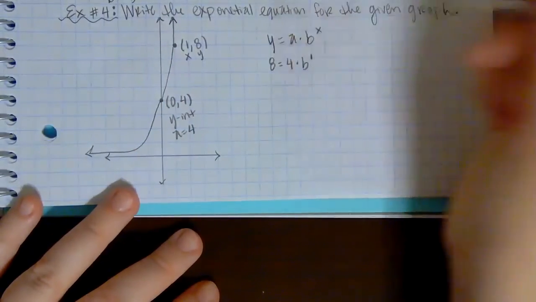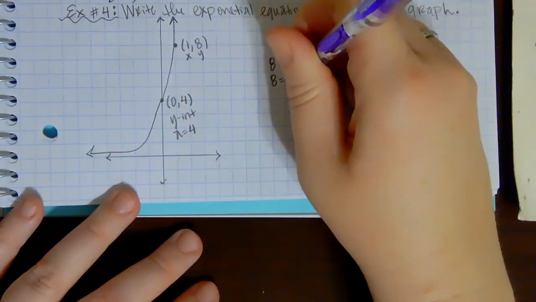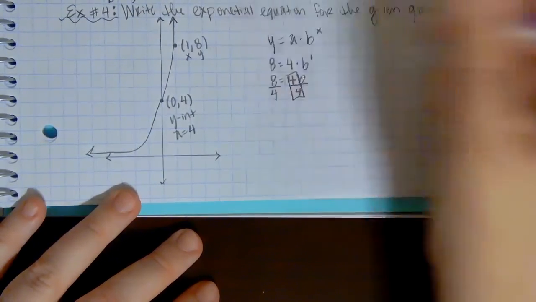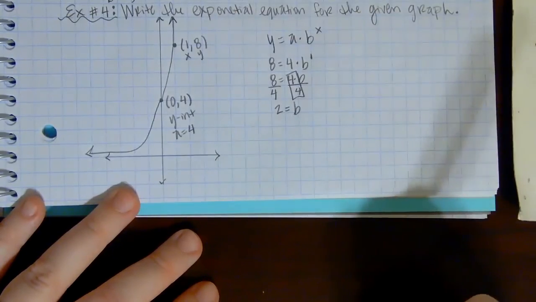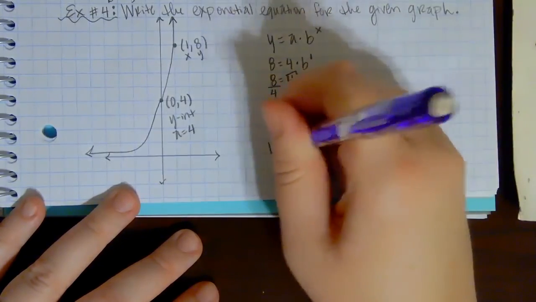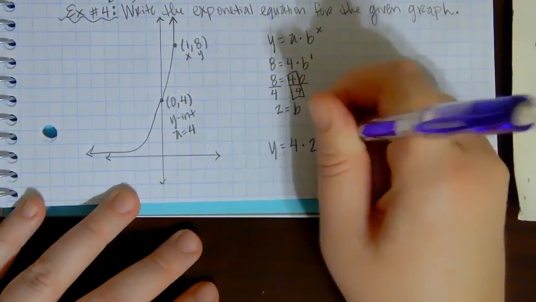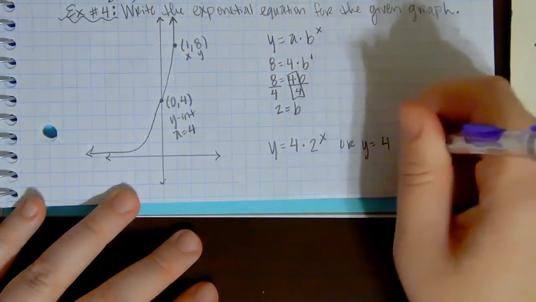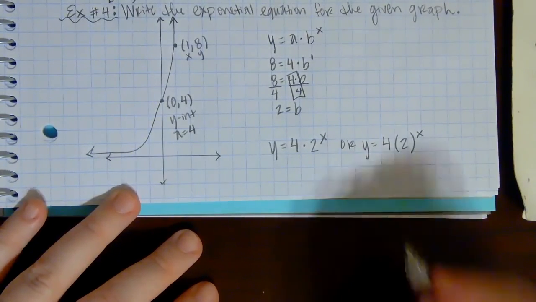B to the first power is just b, so I get 8 equals 4b. Since that's multiplication, the opposite is to divide by 4 on both sides. 4 divided by 4 is 1, and I get b equals 2. And I write my equation, y equals, a was 4, times b to the x. Or remember, you can use parentheses. It's exactly the same thing. They're the same. It's up to you.